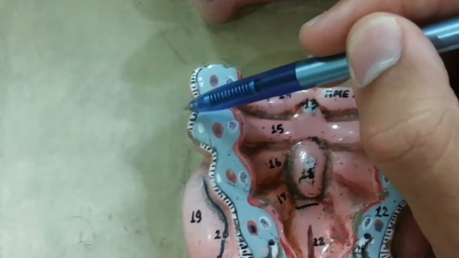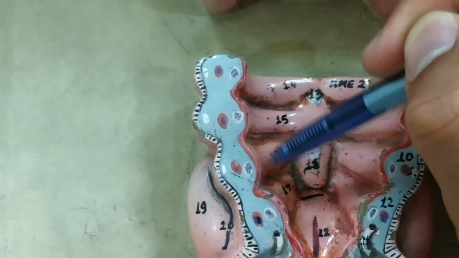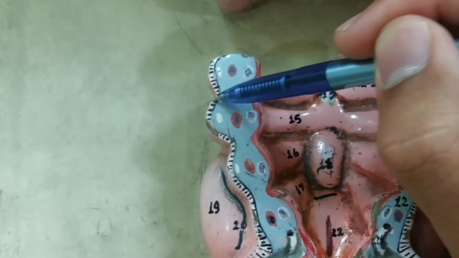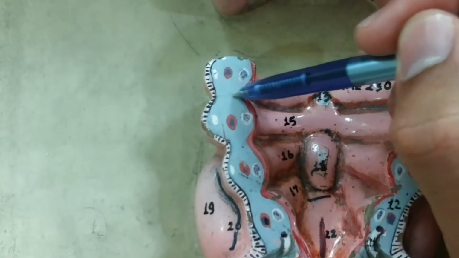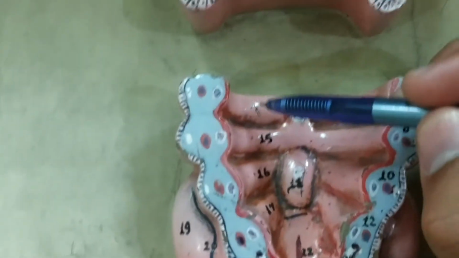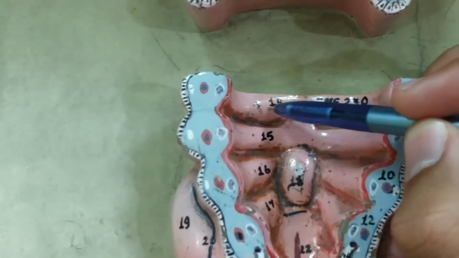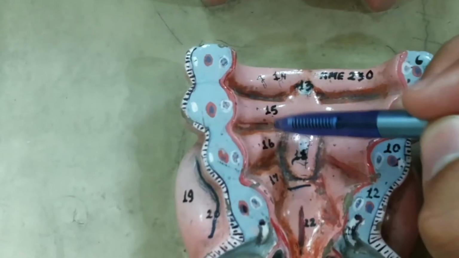Okay, these are the grooves and these are the pouches, the pharyngeal pouches, and this region between groove and pouch is the pharyngeal membrane. This is the mesoderm of the first pharyngeal arch, the mesoderm of the second pharyngeal arch, and so on.